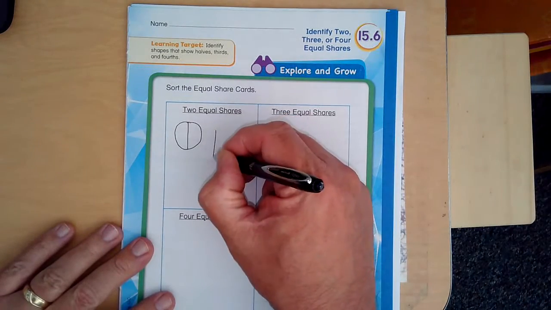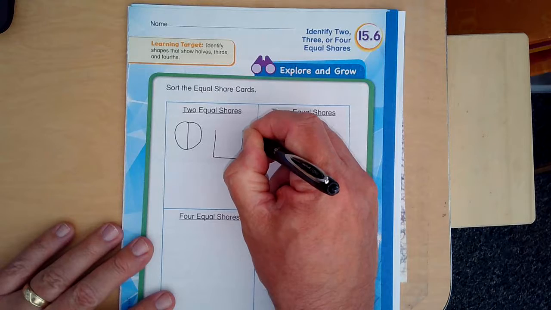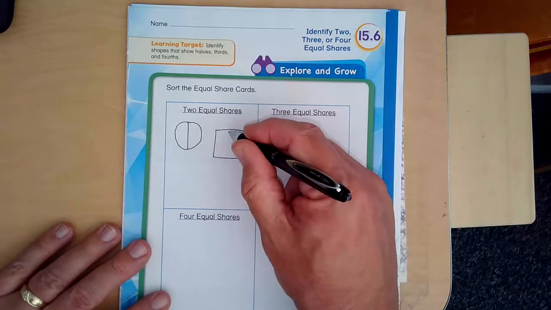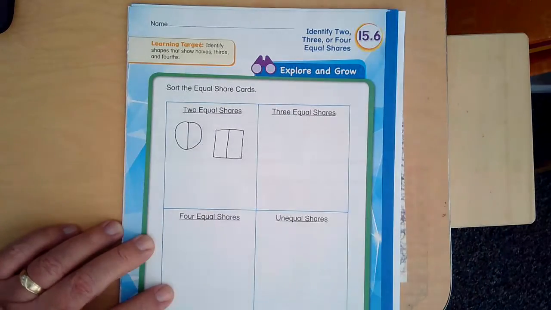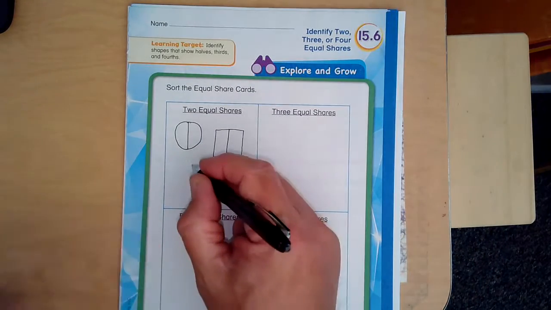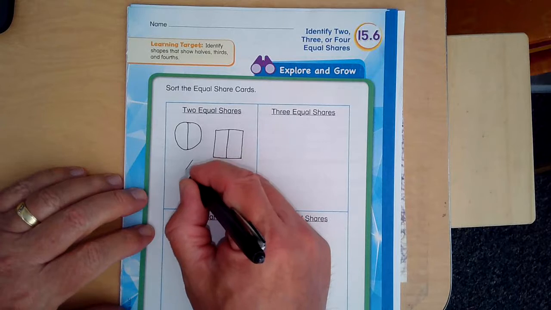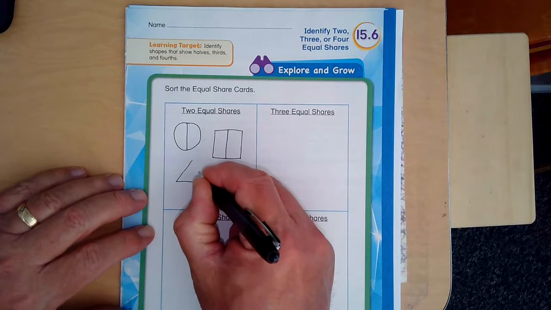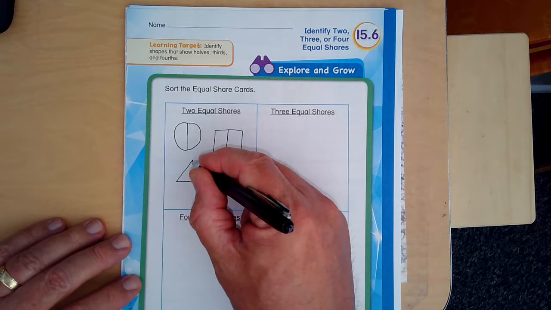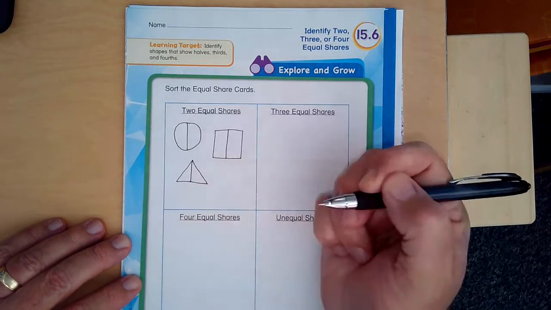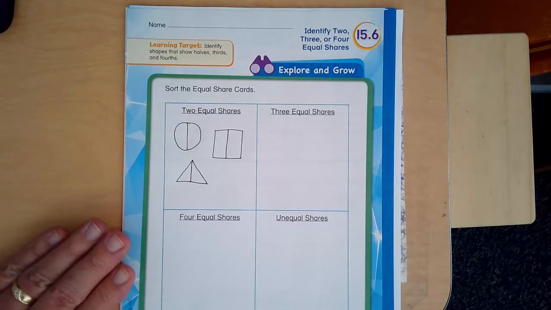So here's another shape that we can make equal shares. And I can draw my line right down the middle. Let's see, another shape. Oh, you might not think that you can do this with a triangle, but if I go right from the center straight down, then I have two equal shares on my triangle.